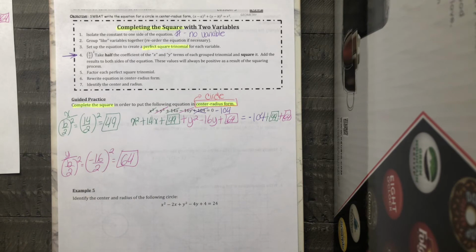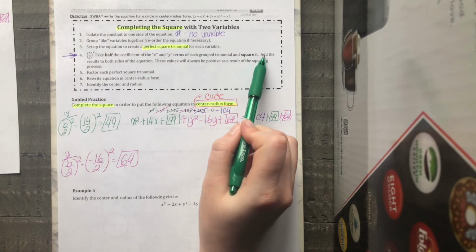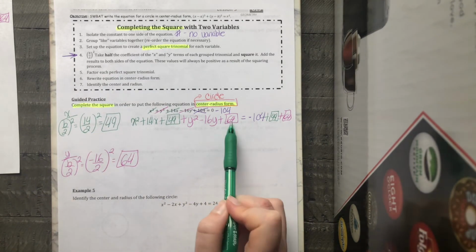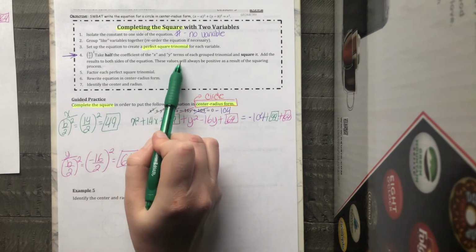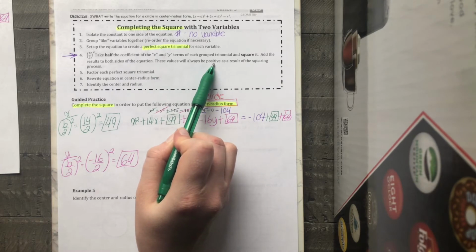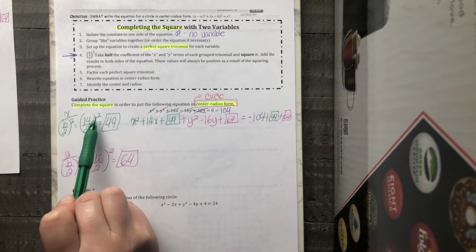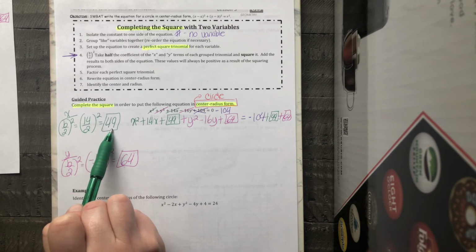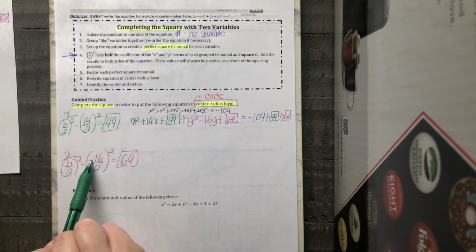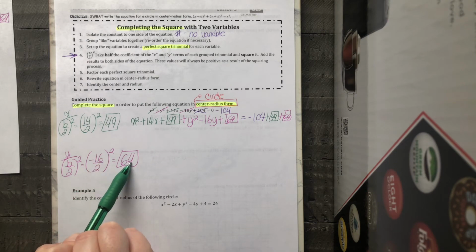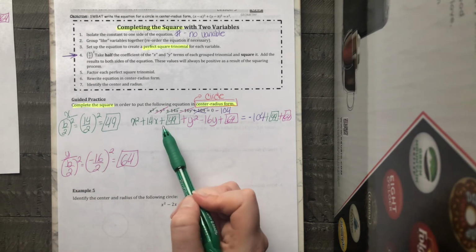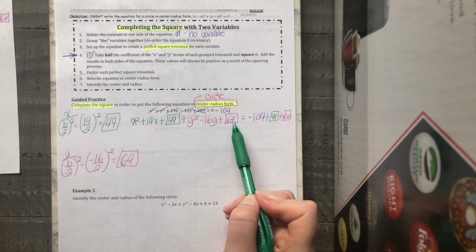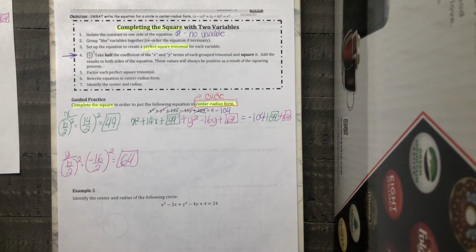Okay, moving on. So now that I halved it and squared it, it says I want to add the result to both sides, which we already did, my green and my pink. And then again, these values will always be positive because what's a positive times a positive? If I square it, well, positive times positive is positive. What's a negative times a negative? Oh, also a positive. So that's how I know it'll always be plus this extra number, plus this extra number. Okay? Moving on to step 5.